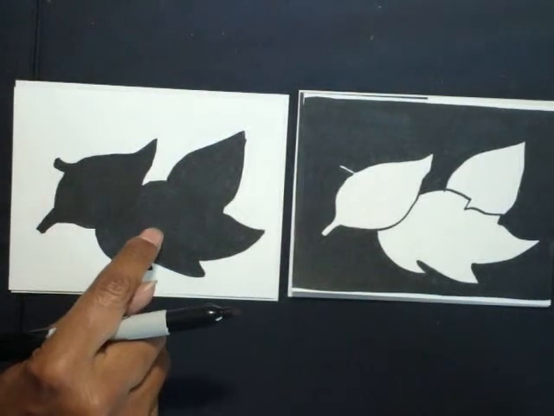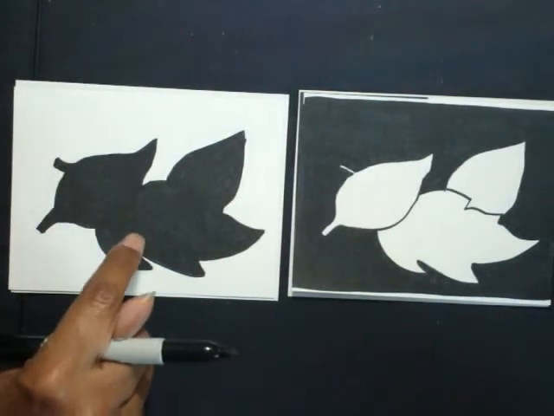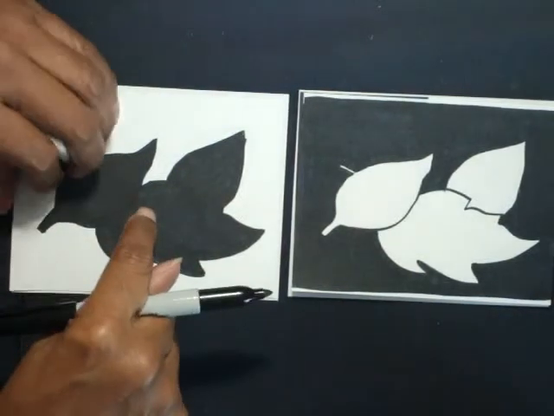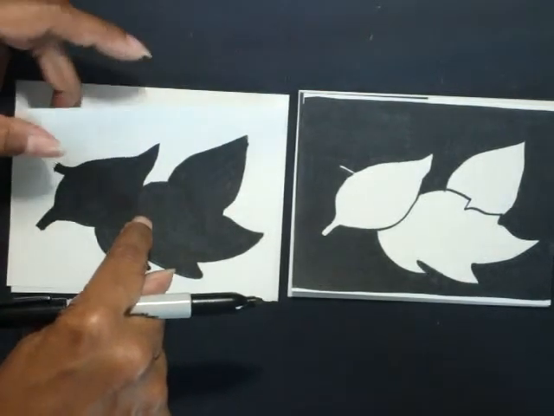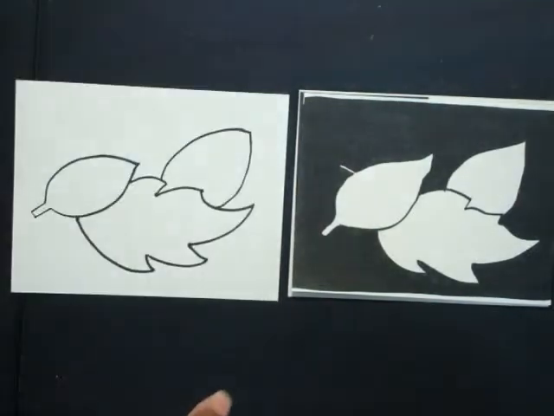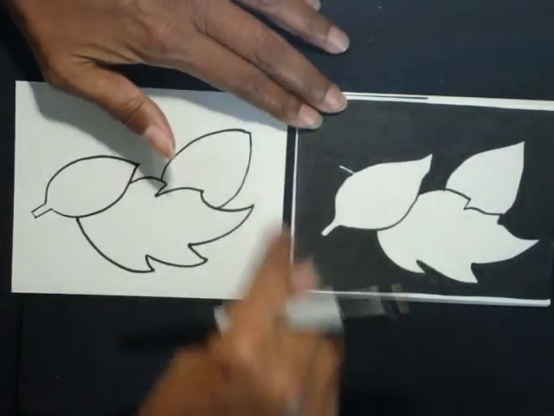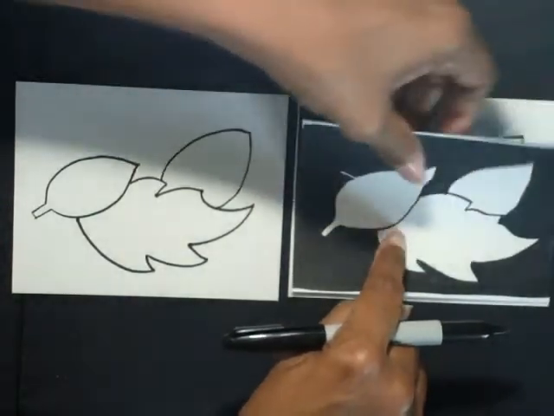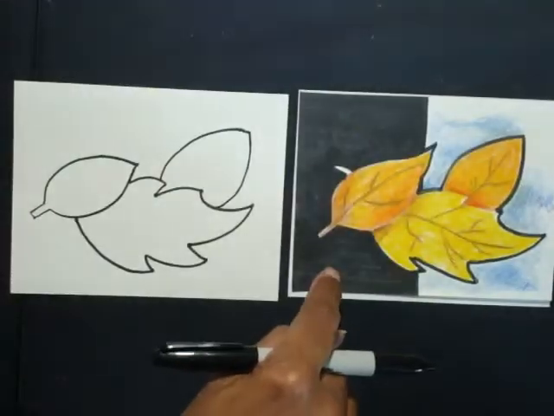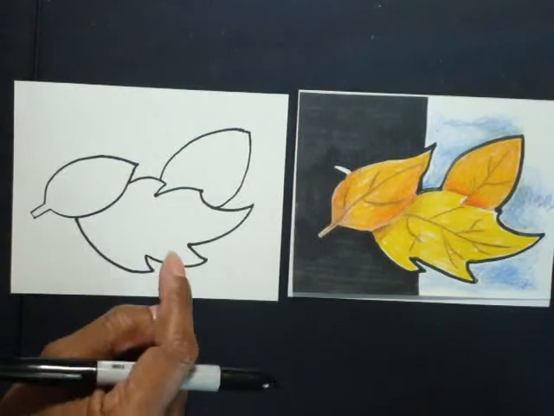And then the positive space is everything inside the object, which are your leaves. Okay? So that's what positive and negative. Positive are the leaves because it is an actual object. Negative is the space around your object. That's negative space.